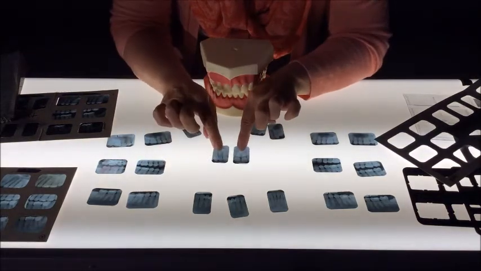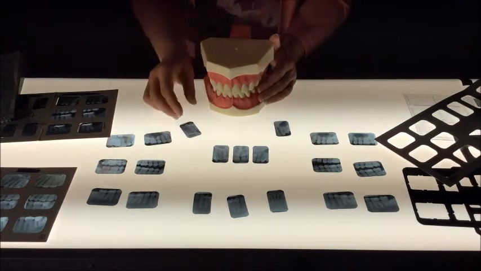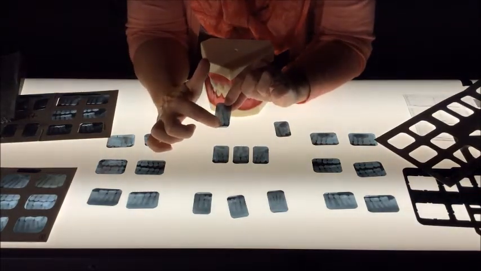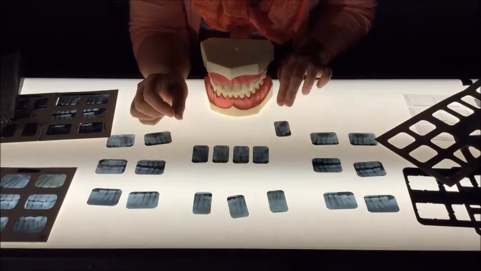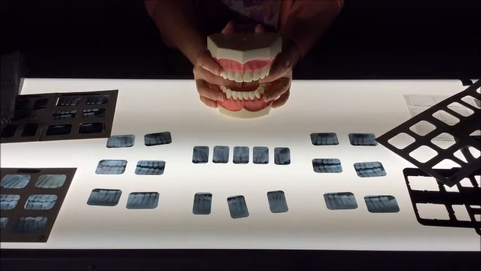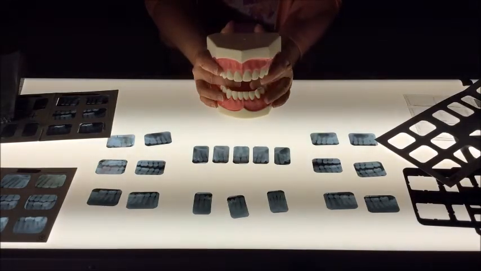Those would be the right and left laterals. The pointed film, where it looks like the crown is coming to a point, is the canines. And if orientated correctly, generally your identification dots should be located down at the crowns of the teeth.